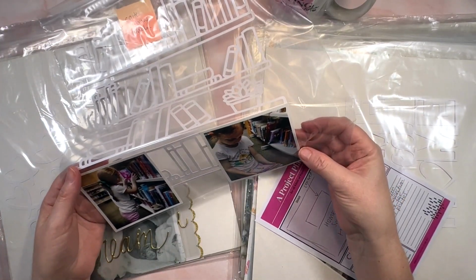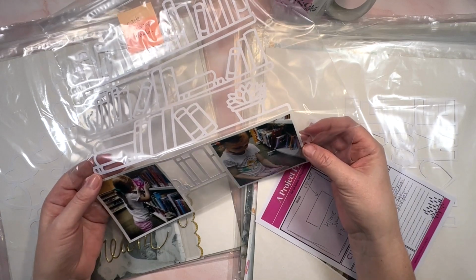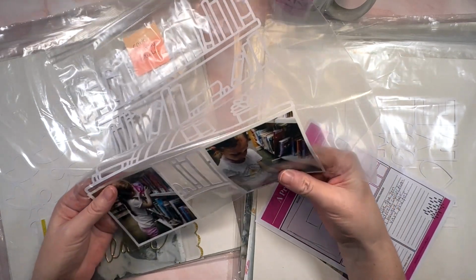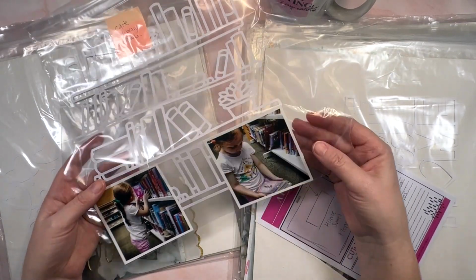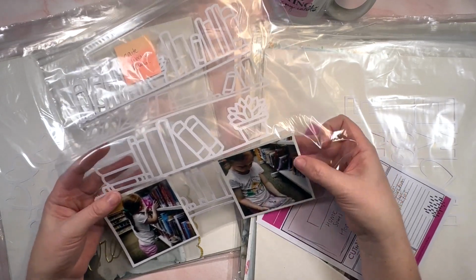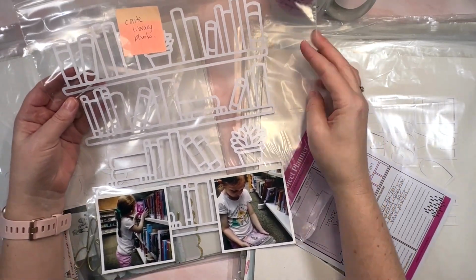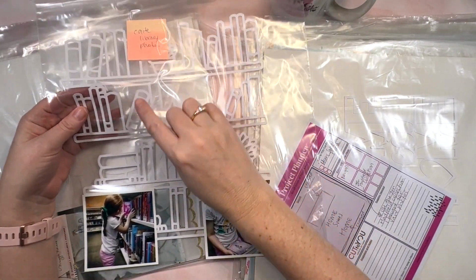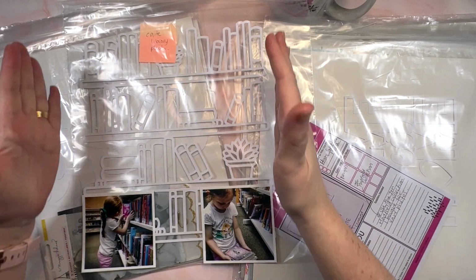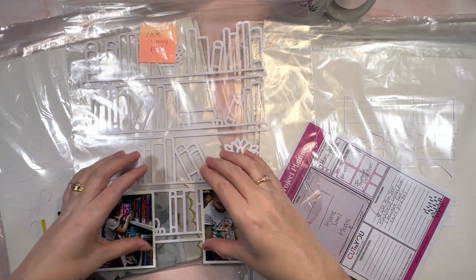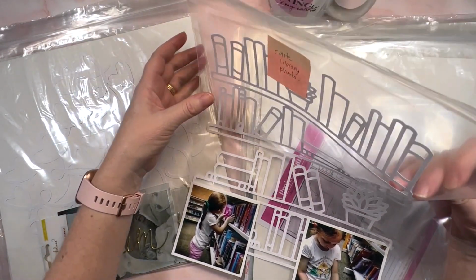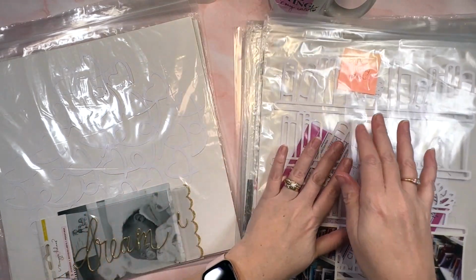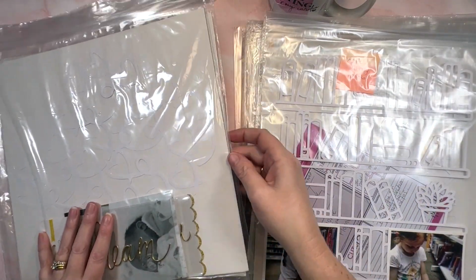I wasn't sure which one I wanted to use, or I think I might use both because I don't often scrapbook with two photos, and I know that that's something that you guys would like to see. So I'm going to try and put both of the photos on this layout, and I think I can because the bookshelf does take up quite a lot of space in the background, so I feel like I could fit those on there.